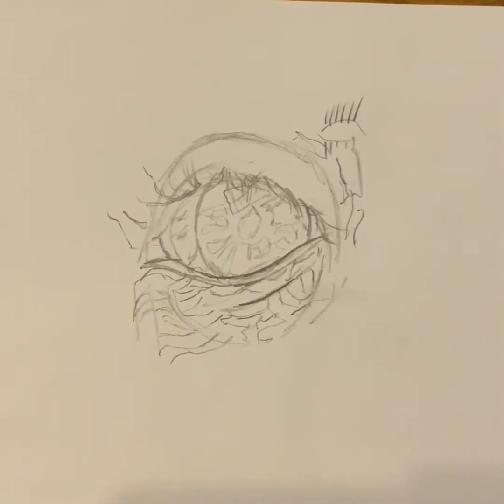Now we're going to do stage 2 of our artwork, and this time we're introducing tone, texture and form to the eye that we created last day, where we focused just simply on line and shape. Now, what is tone, what is form and what is texture?